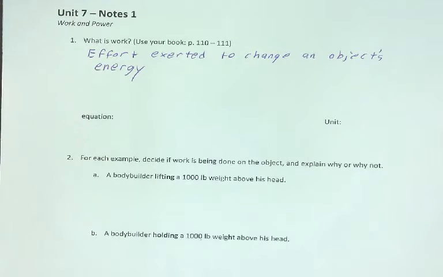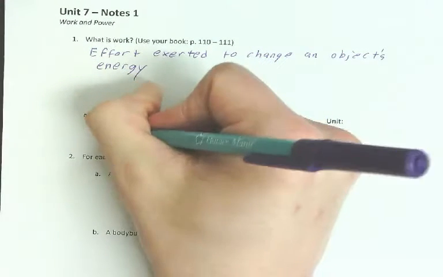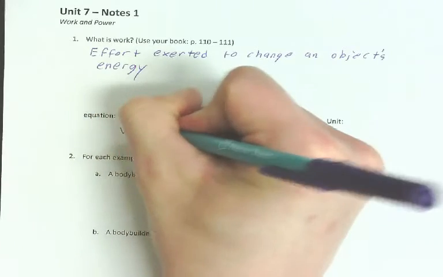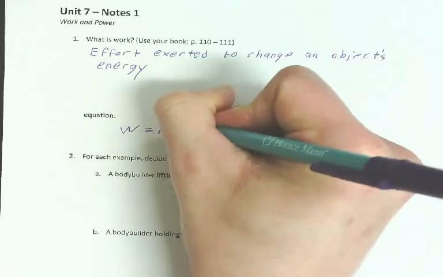So the only things that do work are the only things that change energy. So if an object's energy, what it has, stays the same, no work is done. But if an object's energy changes because of something that is done to it, then work is done. Okay? So the equation that you saw in the book is work equals force times distance. So W equals FD.